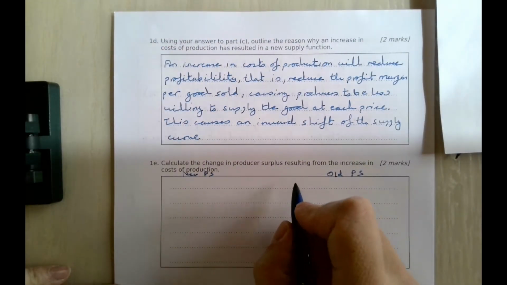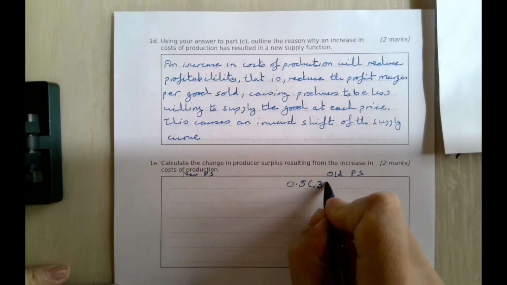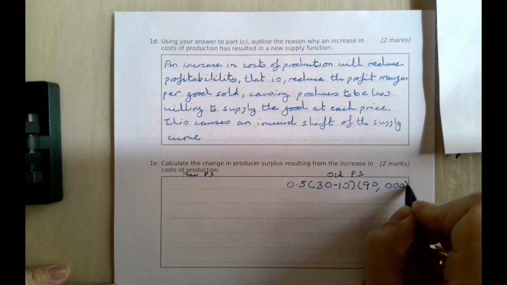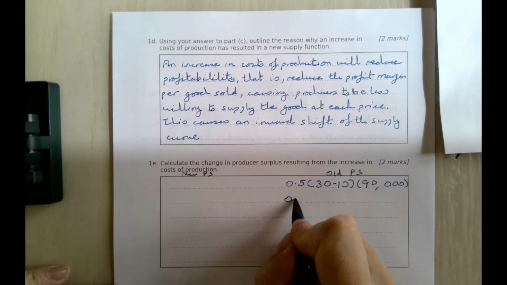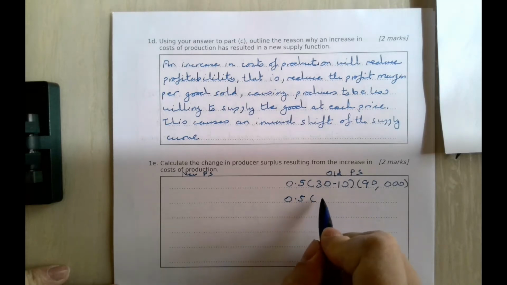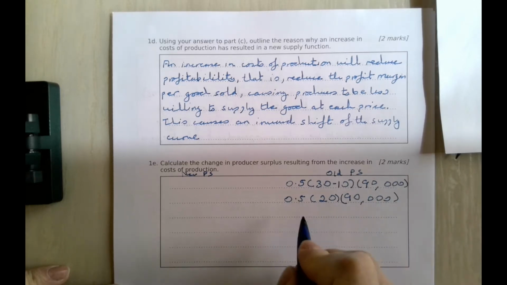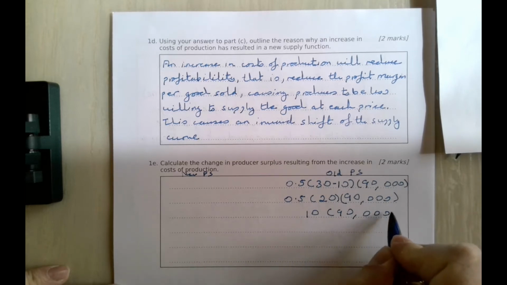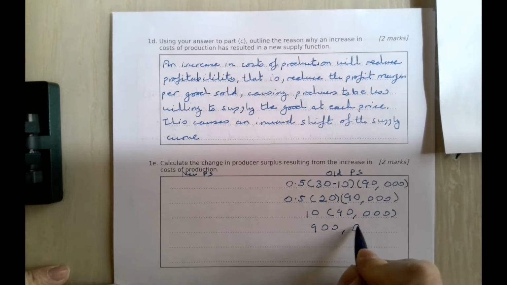Okay, so the old producer surplus was a half times the base, which is 30 minus 10, times the equilibrium quantity, which is 90,000. And don't forget that these numbers are measured in currency, in this case dollars. 30 minus 10 is 20 times 90,000. So a half times 20 is 10 times 90,000, and 10 times 90 is $900,000.